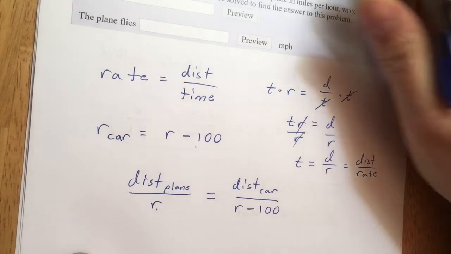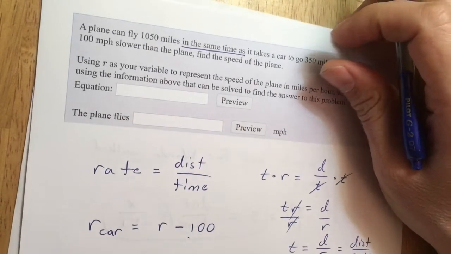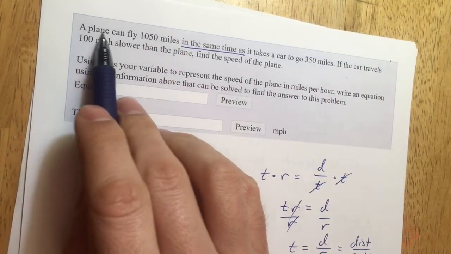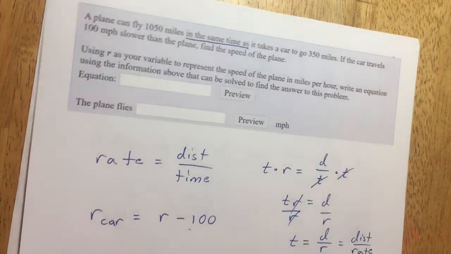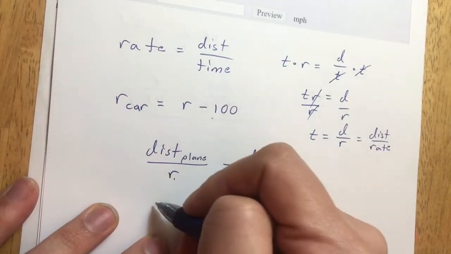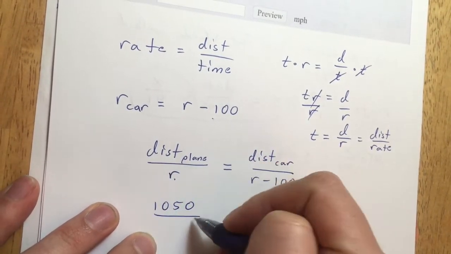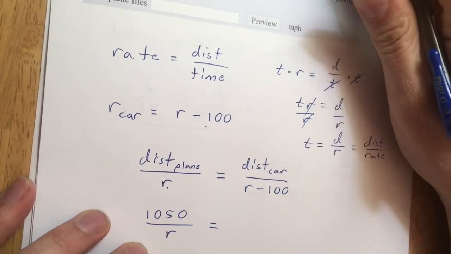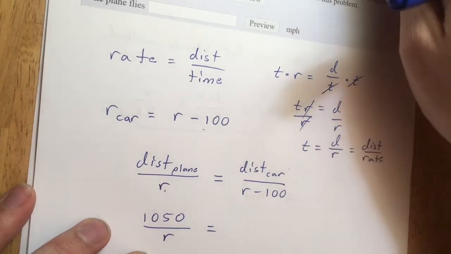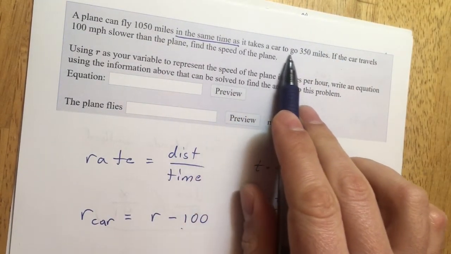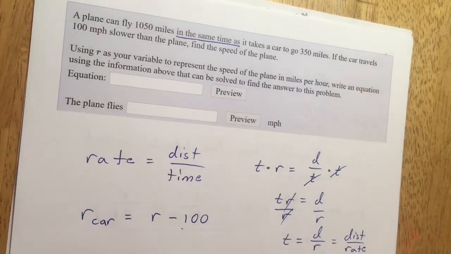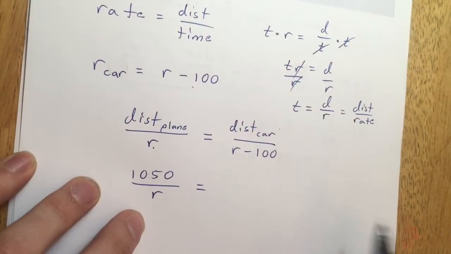Let's see if we can fill in some of this other information. Distance traveled by the plane. Do we have that? Yeah, we sure do. A plane can fly 1,050 miles. So that's the distance traveled by the plane. And do we have the distance traveled by the car? We sure do. The same time as it takes the car to go 350 miles. So that's the distance traveled by the car.